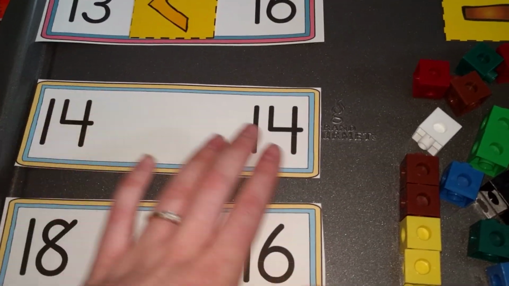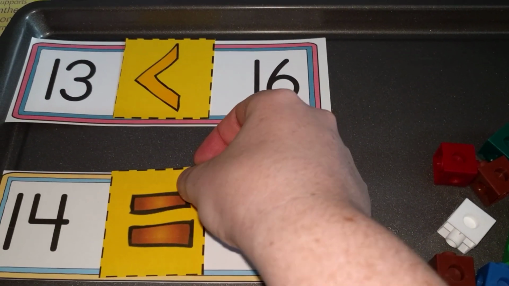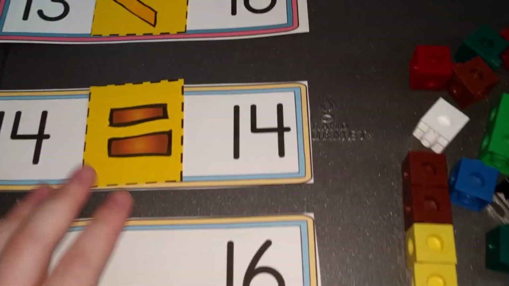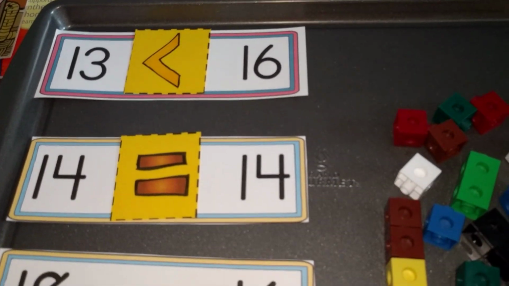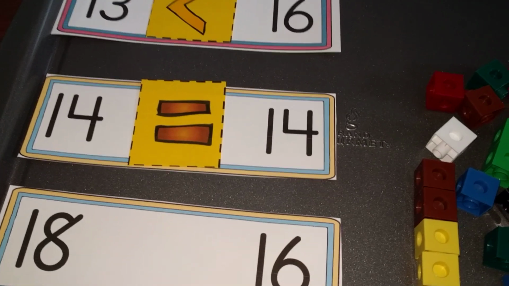And then this one, 14 and 14, that's the same. We use this sign, this is called an equal sign, when they're the same. And so I'll have him do that activity. If you're interested in this, I will leave a link below where you can download that as well.